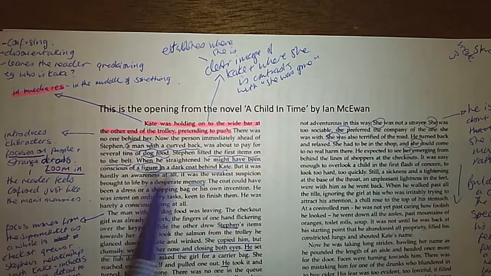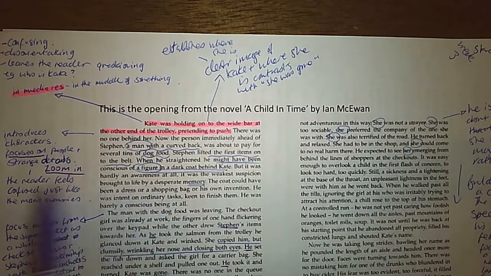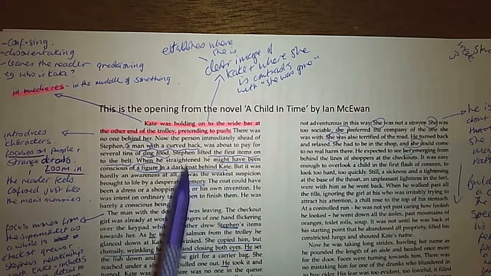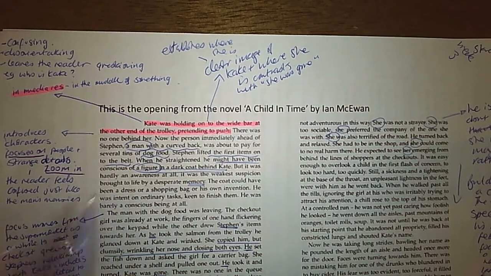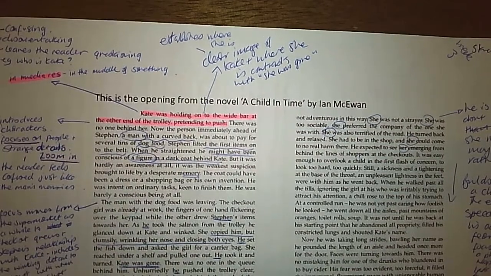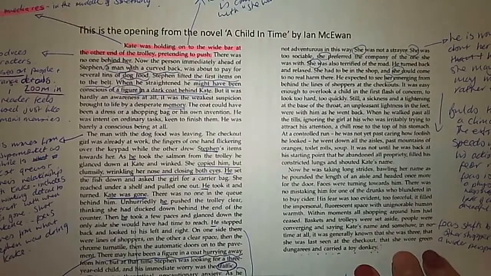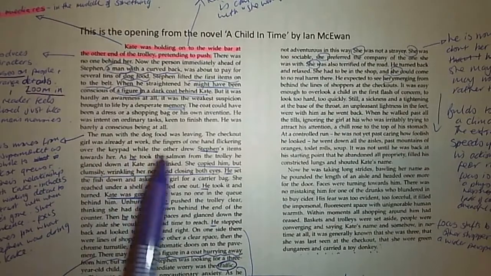It zooms in on little things like the man's curved back, the dog food. And at this point, we don't really understand the significance of any of it. And the reader is feeling confused, just like this man's memories that seem to be all over the place. And the reader is also very confused. Now let's look at the next paragraph.